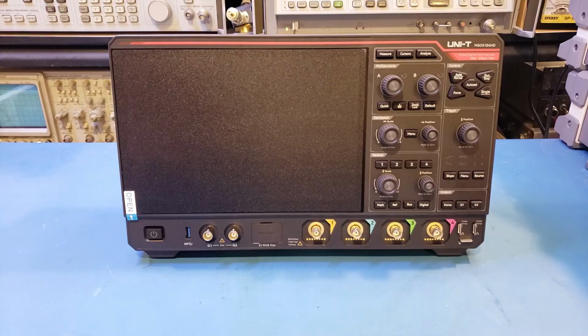Well, at this price point, the MSO5104HD competes favorably against Rigol's MHO and DHO 5104. In fact, many specs are better for the UNI-T in comparison. For instance, the maximum sampling rate is 5 gigasamples per second versus 4 gigasamples per second on the Rigol. The maximum waveform capture rate is 800,000 waveforms per second compared to the 200,000 waveforms per second on the Rigol.